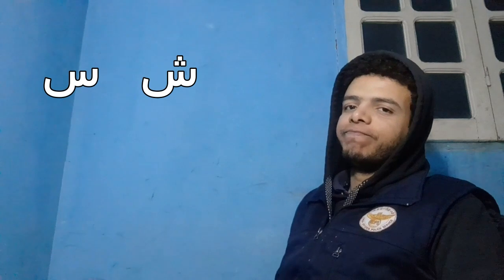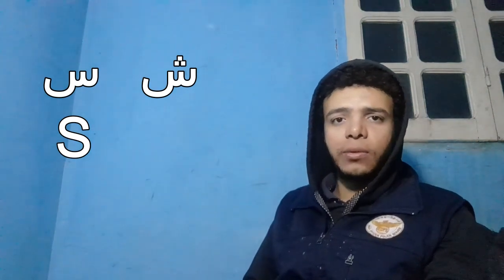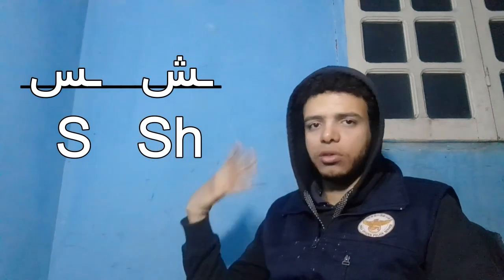Seen and Sheen. Another group that only consists of 2 siblings. Now these bad boys are pretty simple. Seen is exactly the English S, sometimes C when it's pronounced like S. Sheen is like SH, you know, Sheen. Their writing rules now: when they're individual or when they're at the end of a word, they preserve their shape like this. This fork shape is above the line and the semicircle shape is underneath the line.